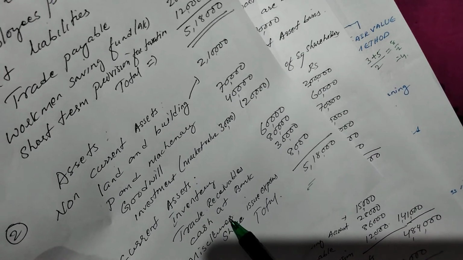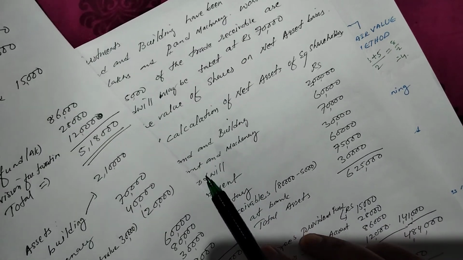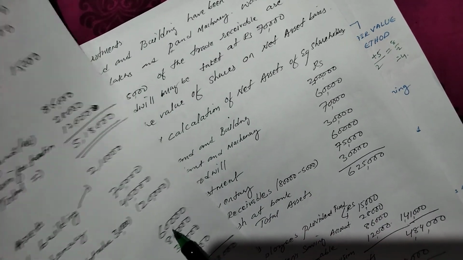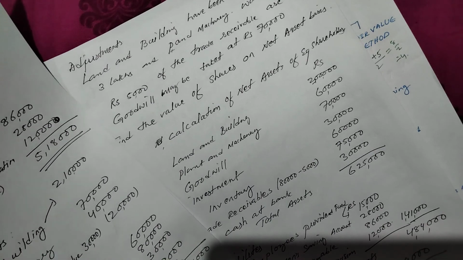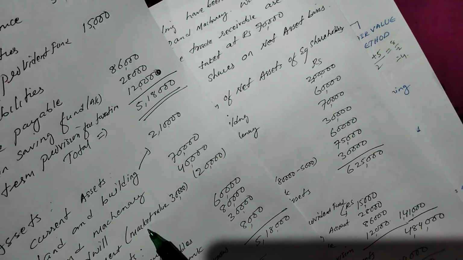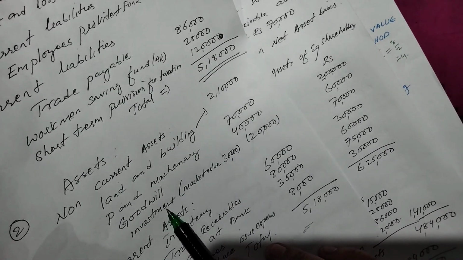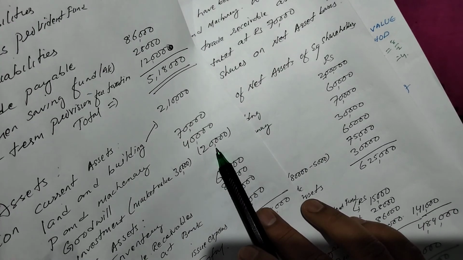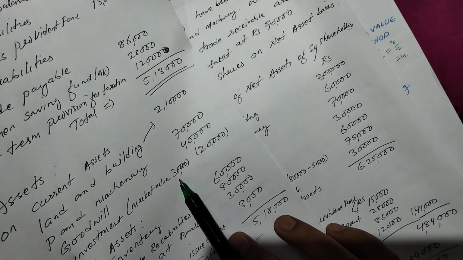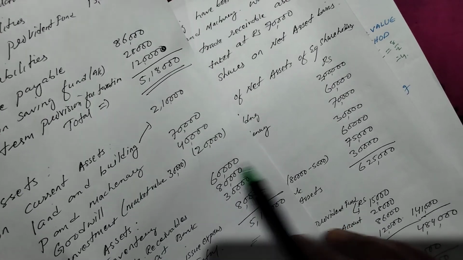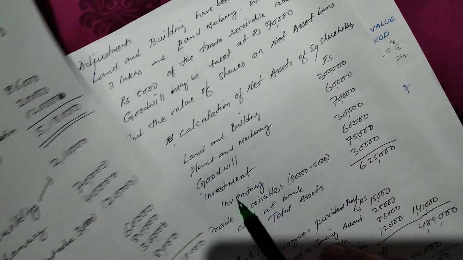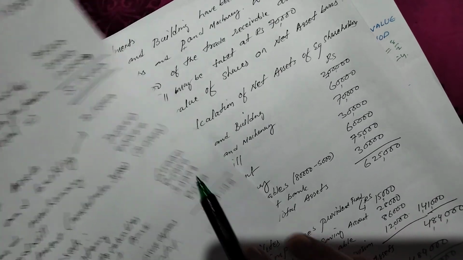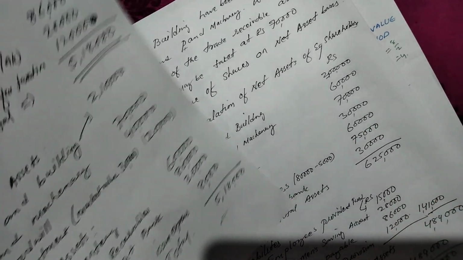Likewise, what else? Before inventory, we have got investment also. Investment book value is 20,000, but market value is 30,000, so we have to write 30,000. Then inventory is 60,000, straightaway 60,000.